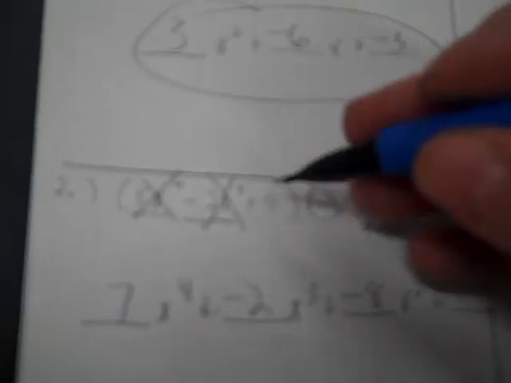Okay, x's. Don't have anything here. You have an x here, put a 1 in front, so it's like taking 0 minus negative 1. Same as 0 plus 1, which is 1. Okay, and then my constants, I have 9 and 2, so 9 minus 2. 7. Okay, and that's your answer.